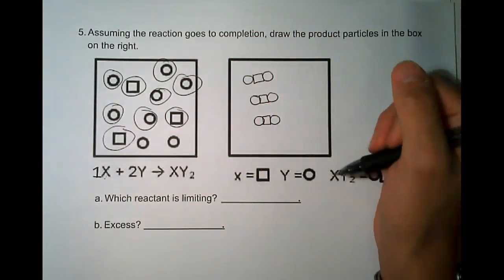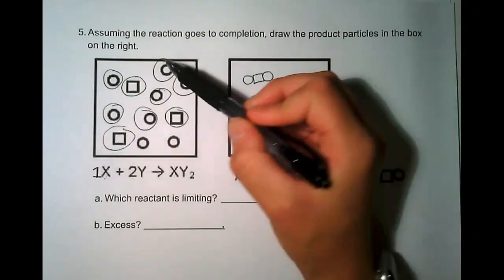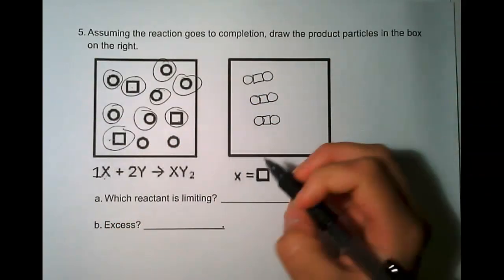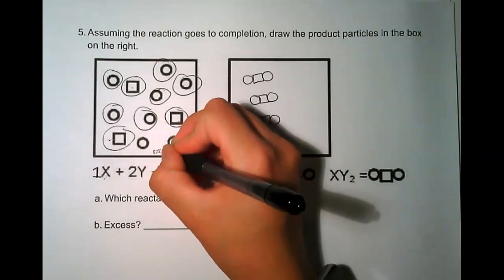Okay, and then we're going to try and do it again. So let's see, do I see any more x's? Well, we've used all these. I don't see any more x's, so we can't actually make another molecule. So we're just left with excess of y.